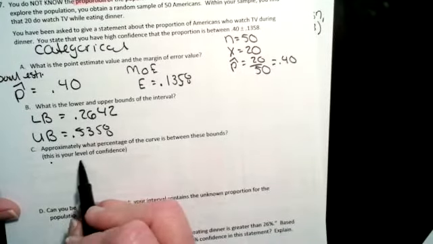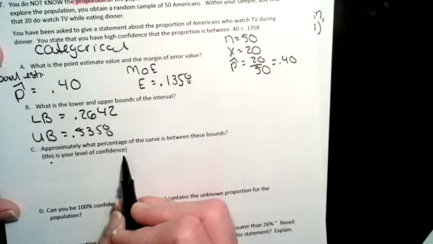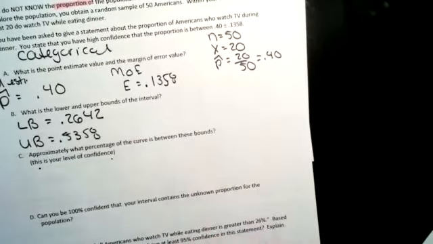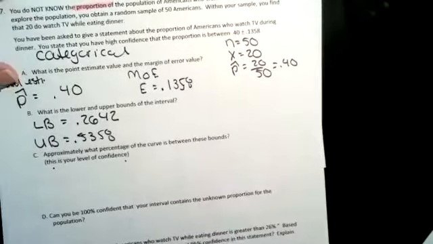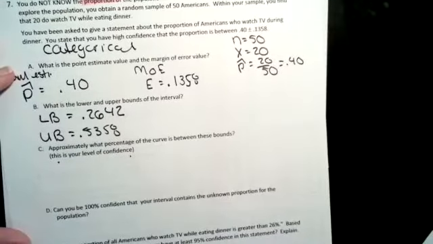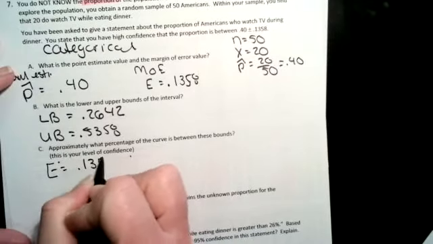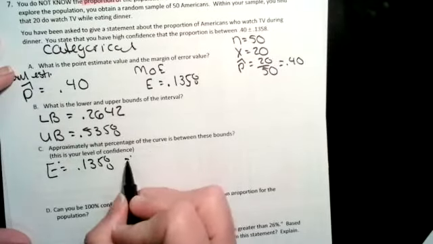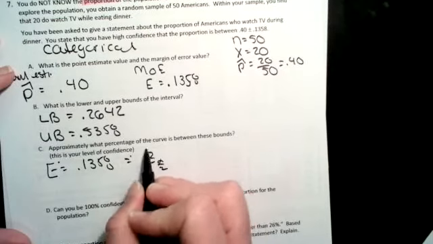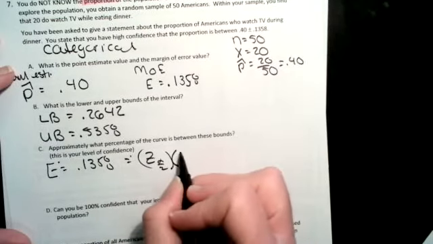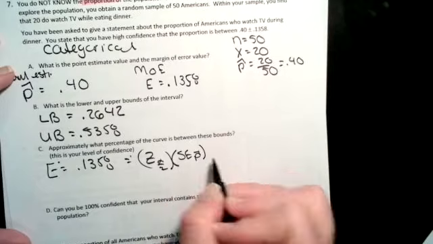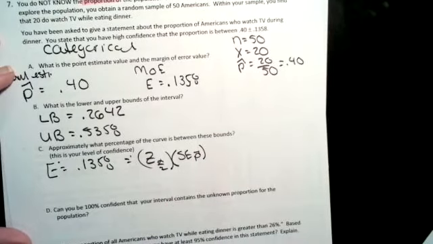Approximately what percentage of the curve is between these bounds? And I'll tell you a hint, this is your level of confidence. So we need to look to see what our level of confidence could be. So here we're going to work our way backwards a little bit and see what our z could possibly be. So my error is 0.1358, right? This is equal to my z at alpha divided by 2 times my standard error of p hat. Well, I know what standard error is, right?